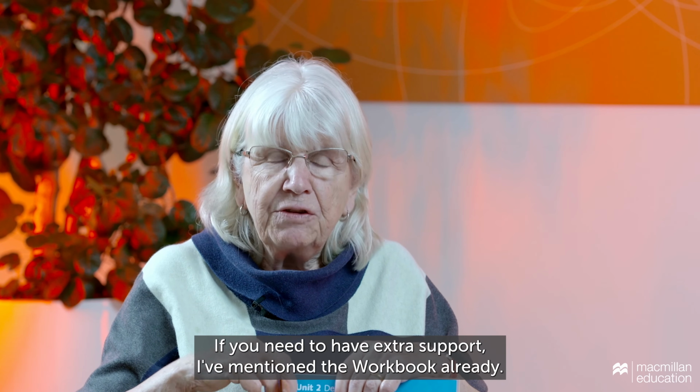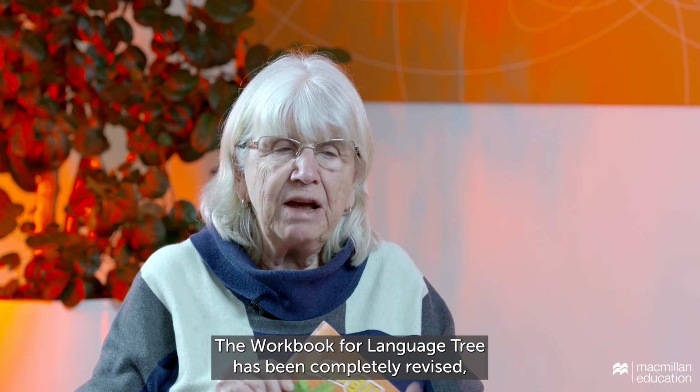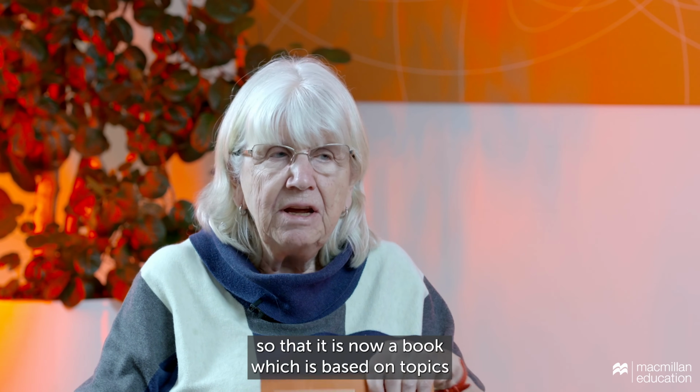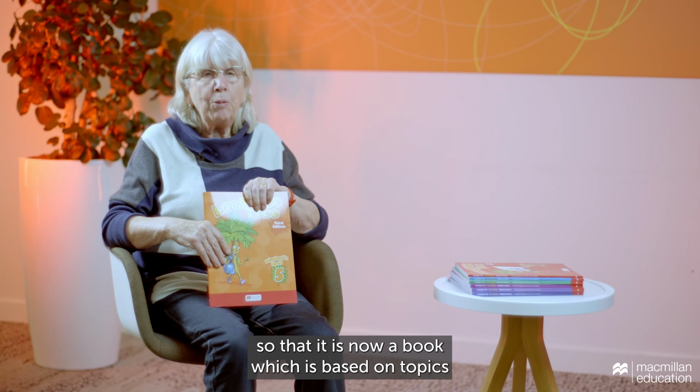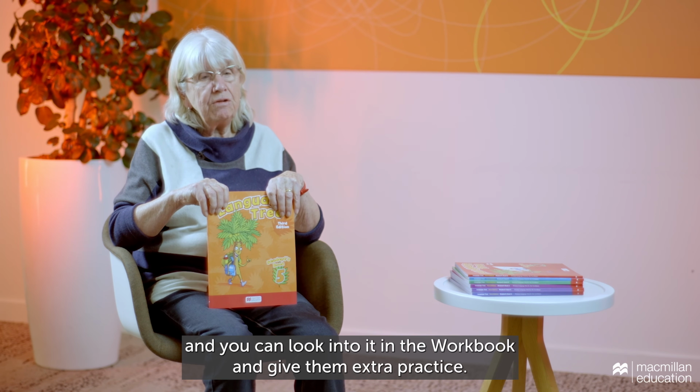If you need to have extra support, I've mentioned the workbook already. The workbook for Language Tree has been completely revised so that it is now a book which is based on topics. So you can choose a topic which your students need to revise, and you can look into it in the workbook and give them extra practice.